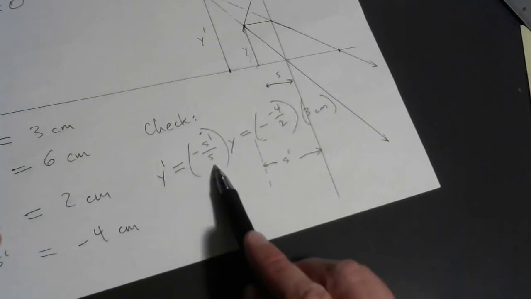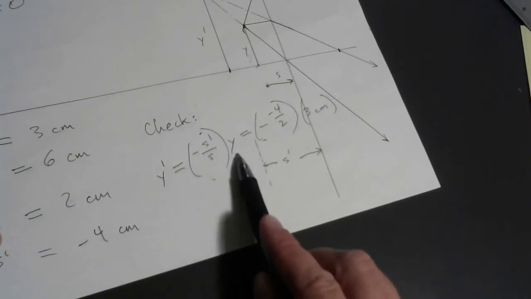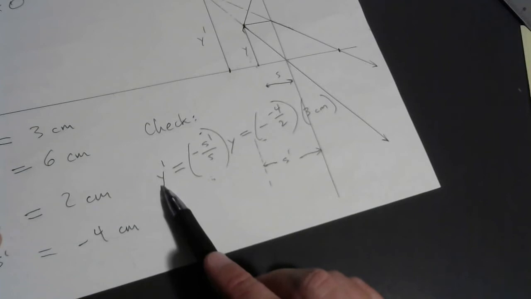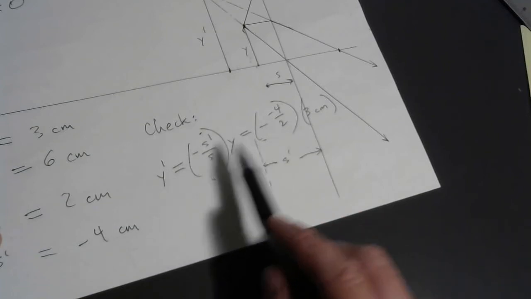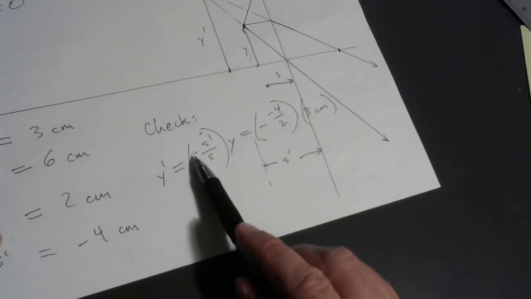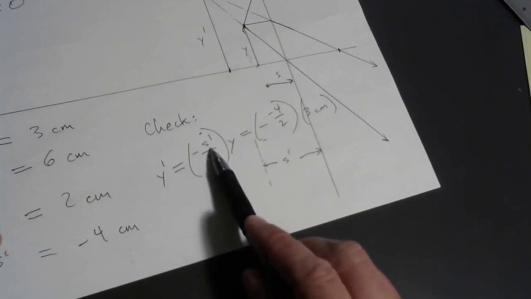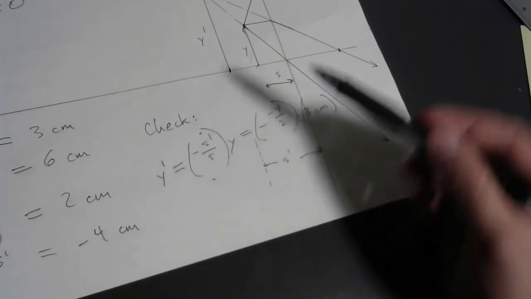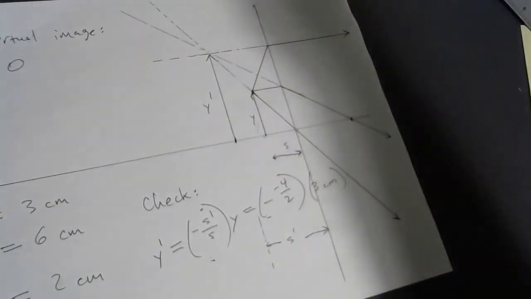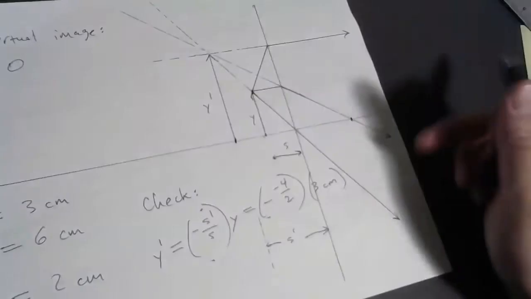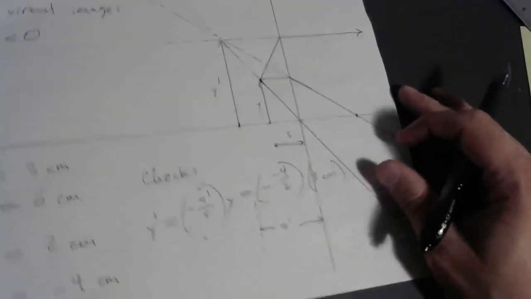Y prime is supposed to be magnification times Y. Image height is magnification times object height. Don't be thrown off by this minus sign. S prime is also negative, so negative negative gives us a positive. That's why the image height comes out positive. It's upright. A lot of books say erect. They say the image is erect. Your book goes with upright.